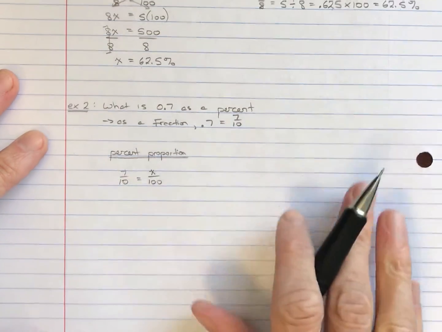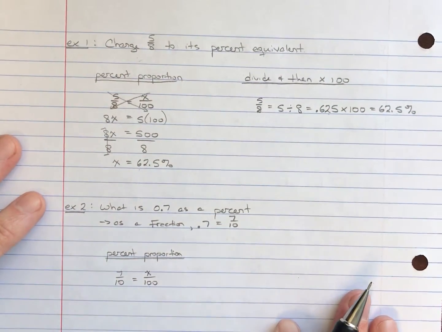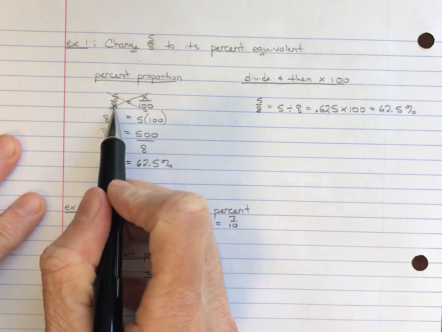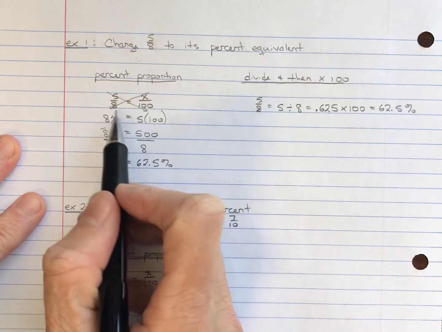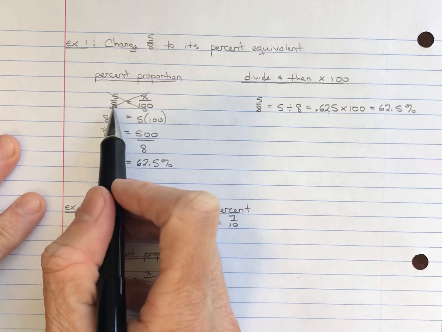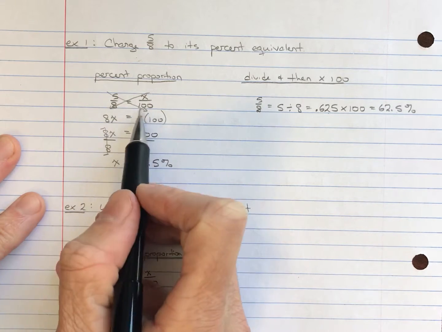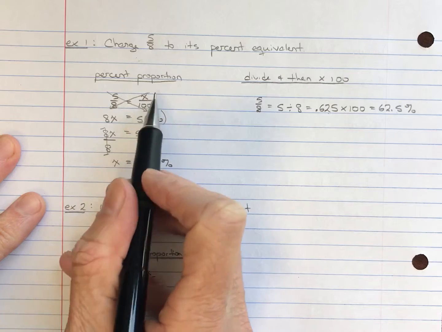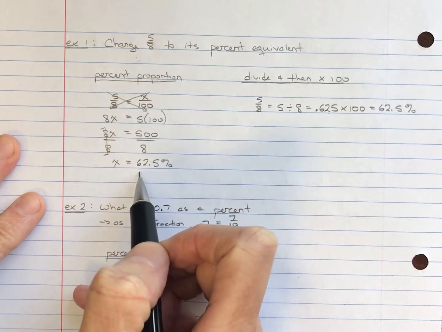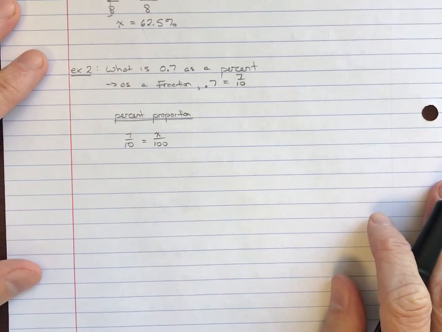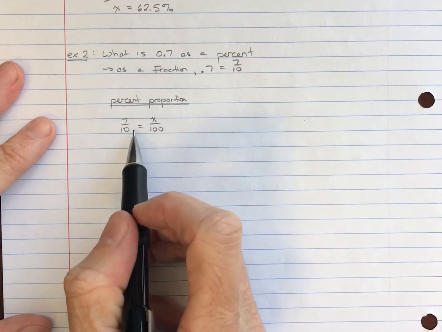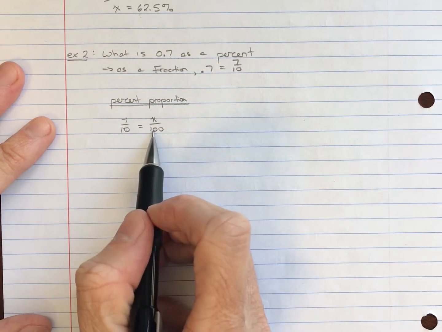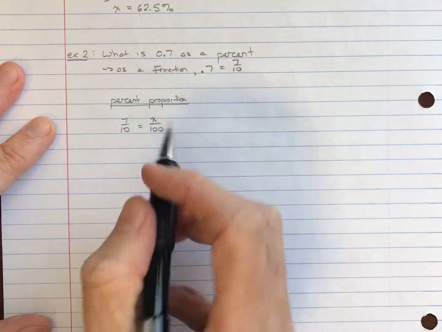If you see that. Now if you look at this first example, most people aren't very sure what 8 times what is 100. Most people aren't sure what the factor is to get from 8 to 100. So cross multiplying and dividing is probably the best way. But when most people get down to here and look at something like this, well, you know, 10 times 10 is 100. So 7 times 10. That's a quick way to do it.